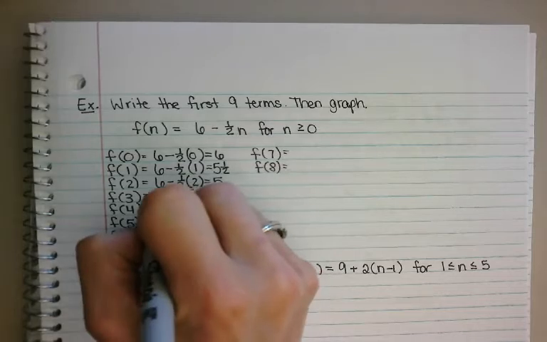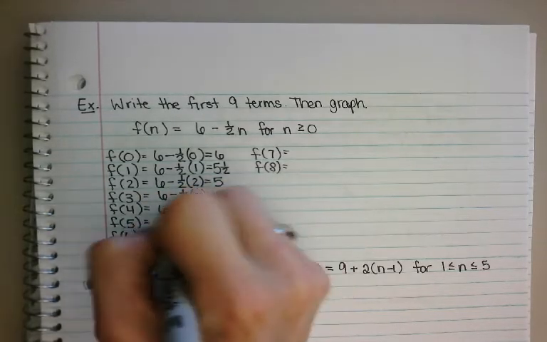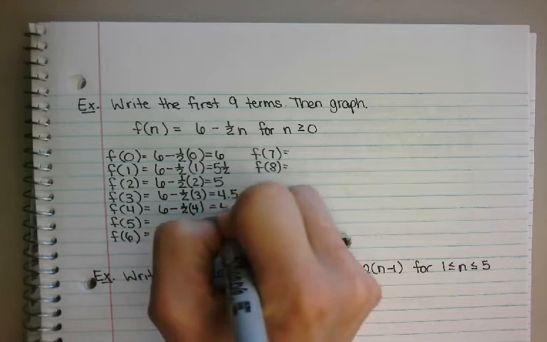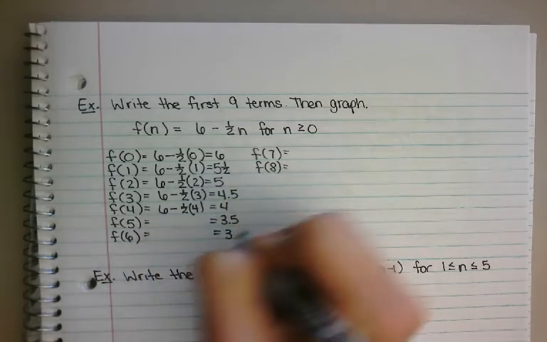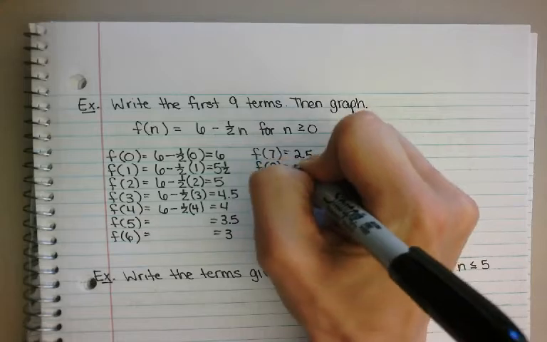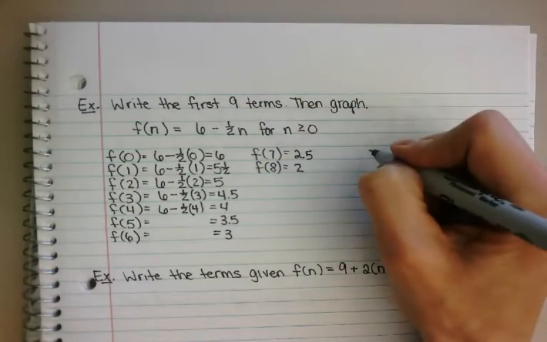So you can keep plugging in if you want. So plugging in a 4, 6 minus 2 is 4. Or you can be like, all right, now I know the pattern. This is 3.5. This is 3. This is 2.5. And that's 2. All right, so then plot your points.